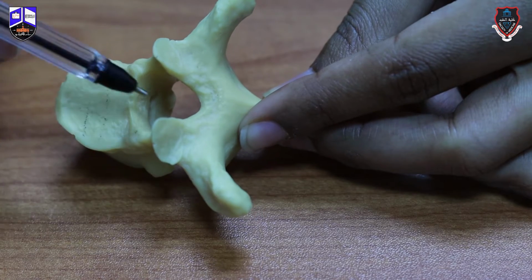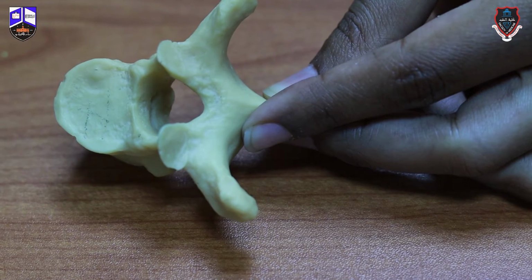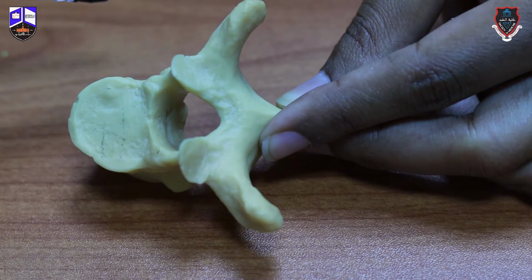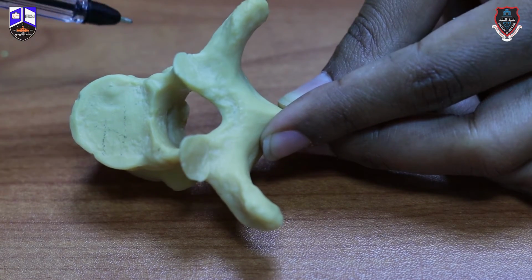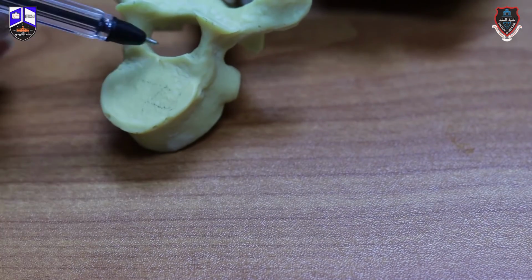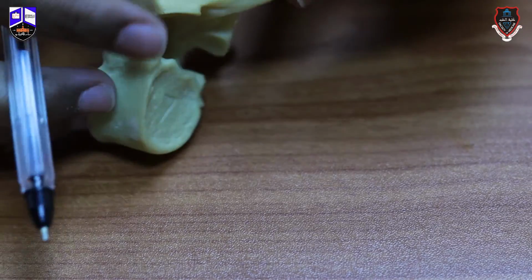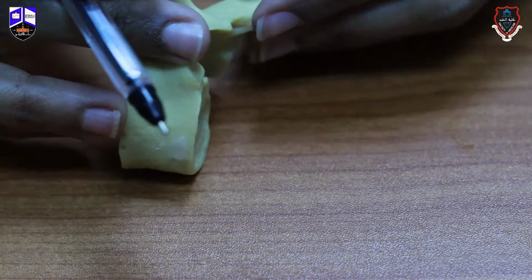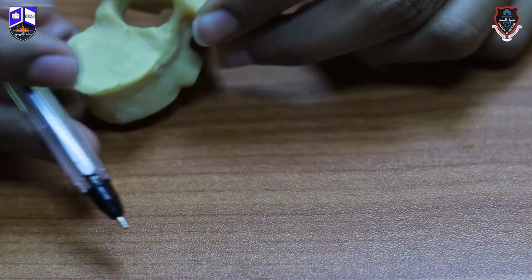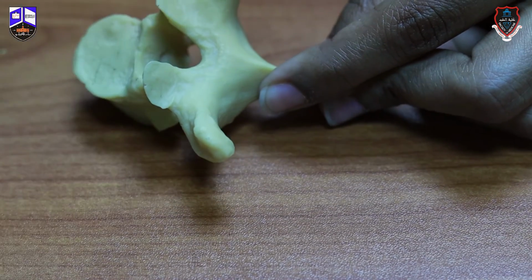The series of these vertebral foramina, or the spinal foramina, of the whole vertebral column produces the spinal canal or the vertebral canal that lodges the spinal cord. The body is heart-shaped in outline, both superiorly and inferiorly, and it's concave from above downwards, as well as posteriorly it is concave from side to side.